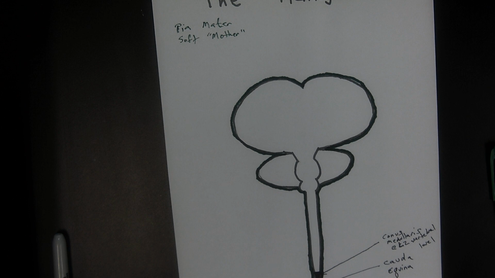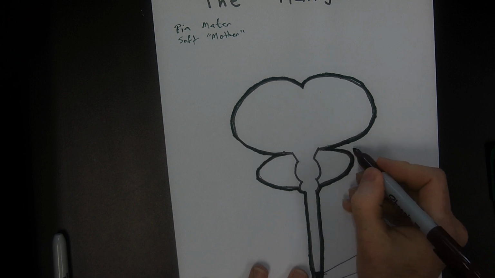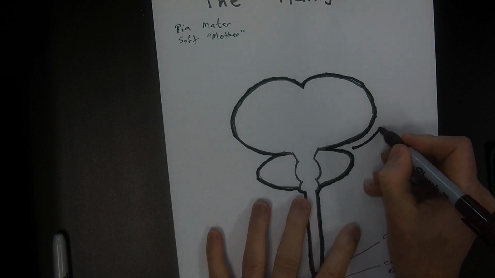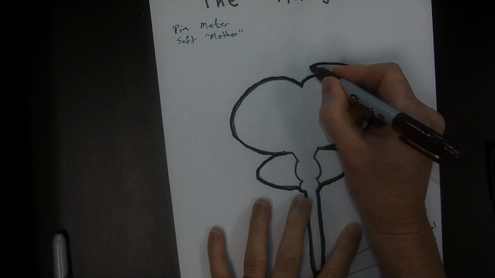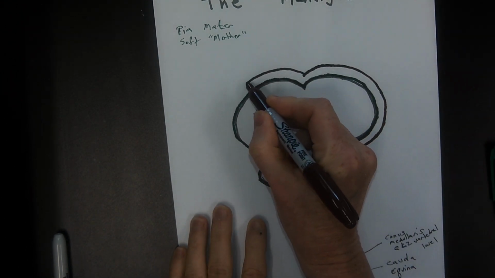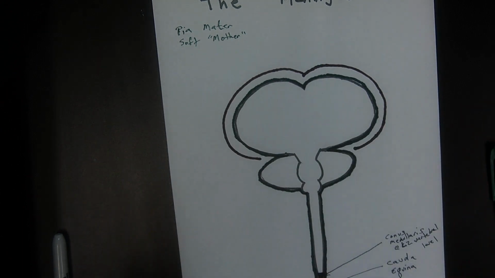Going on to the very next layer. This one, I'm going to make sure that there's a little bit of space, and there is a little bit of space here between this layer and the pia matter. So again, it's going to go all the way around, but there's definitely a space in between the pia and the next matter. Is that purple? I'm using brown. Feel free to use whatever you want as long as it's consistent.